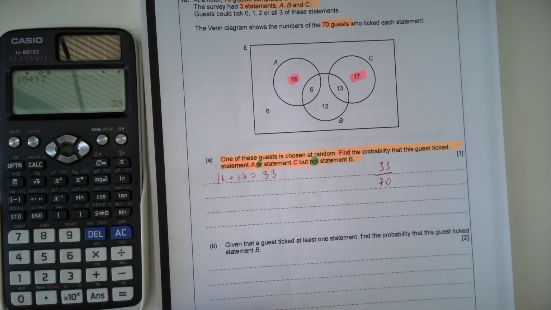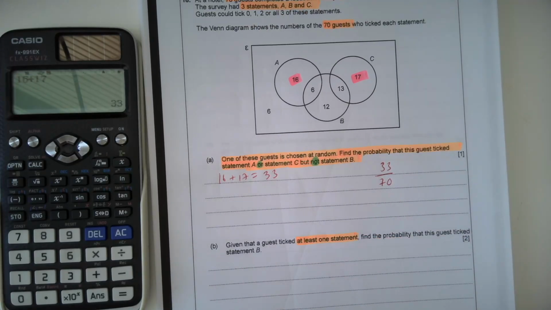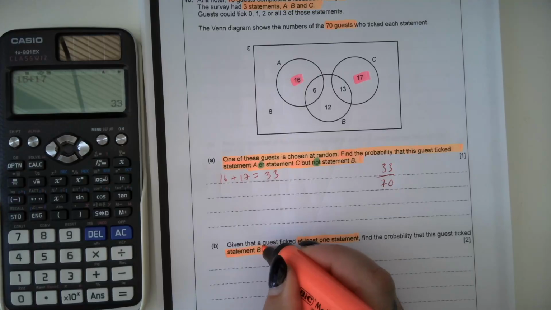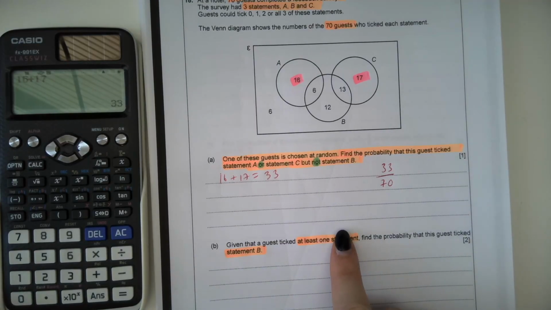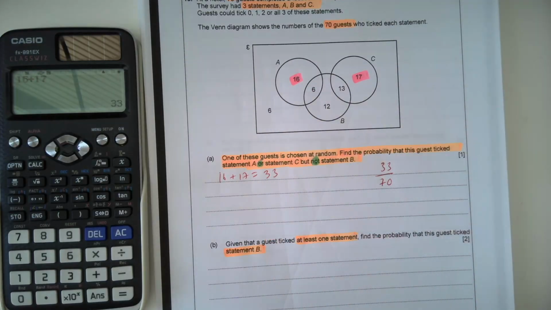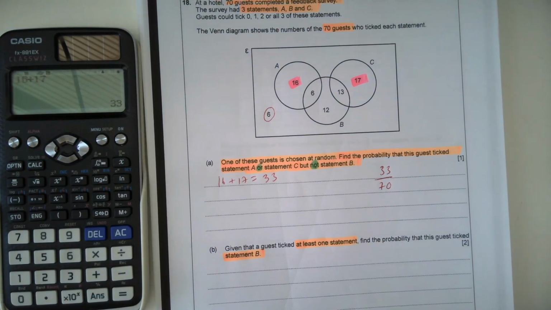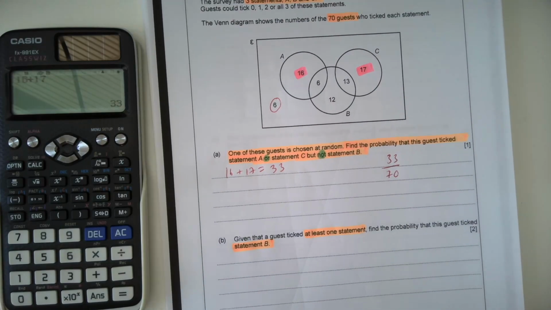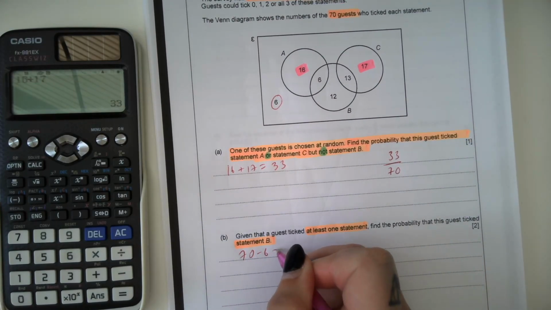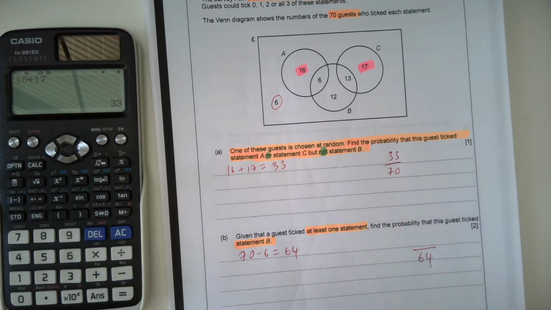Part B, given that a guest ticked at least one statement, find the probability this guest ticked statement B. Okay, so if they ticked at least one statement, they must appear inside these circles. So we are not interested in these guys here because they didn't pick a statement. So out of the 70 people, 6 didn't pick a statement. So we're working with 64 people in total here. So we're going to put 64 on the bottom of our fraction for probability.